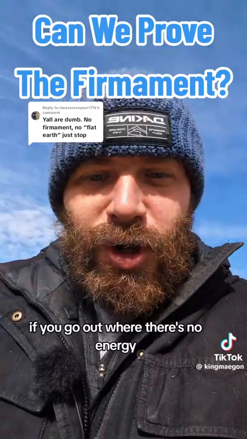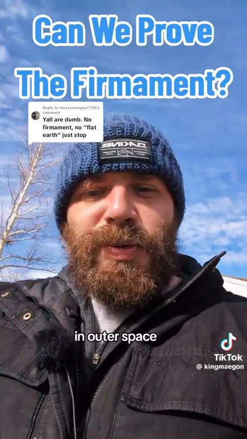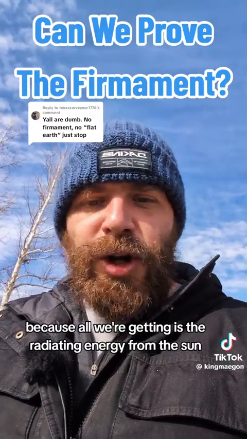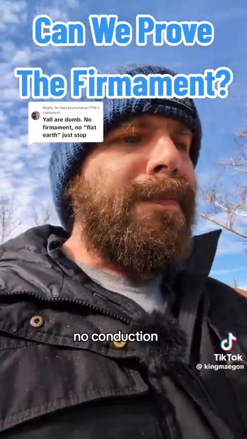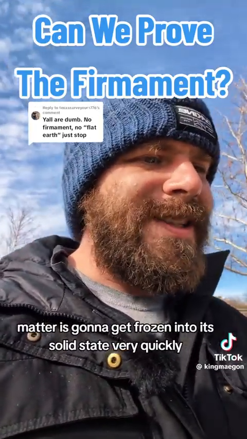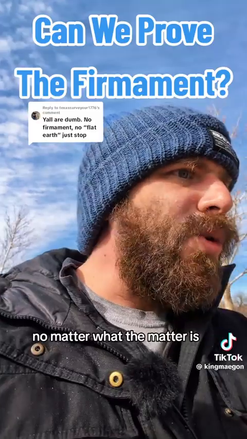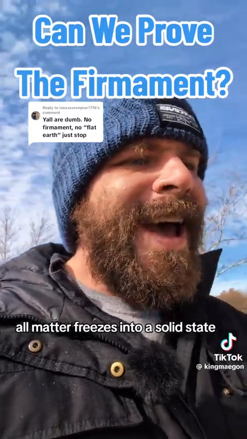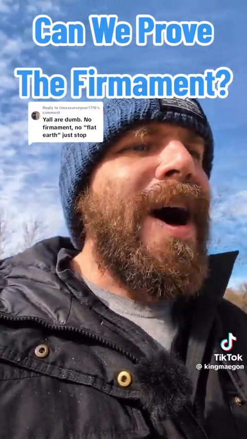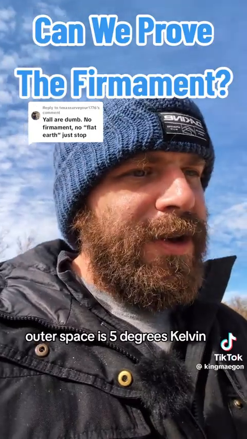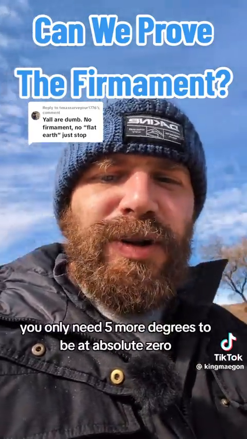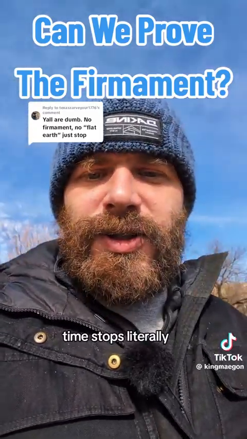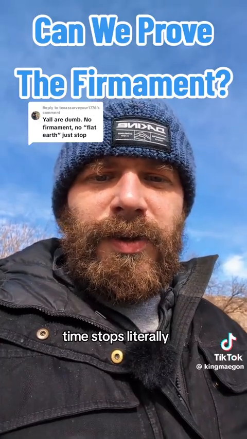So if you go out where there's no energy in outer space, which is very limited because all we're getting is the radiating energy from the sun, no convection, no conduction, matter is going to get frozen into its solid state very quickly, no matter what the matter is. All matter freezes into a solid state at 0 degrees Kelvin. Outer space is 5 degrees Kelvin. You only need 5 more degrees to be at absolute zero. And what happens at absolute zero? Time stops. Literally, time doesn't exist.